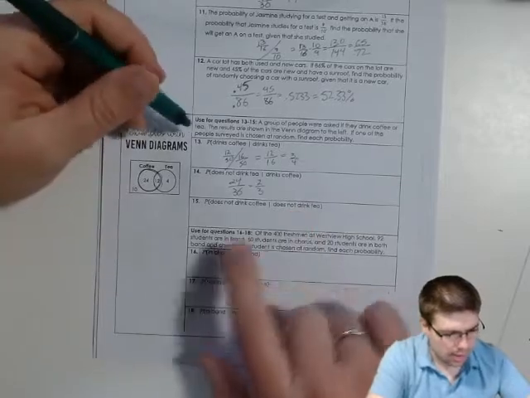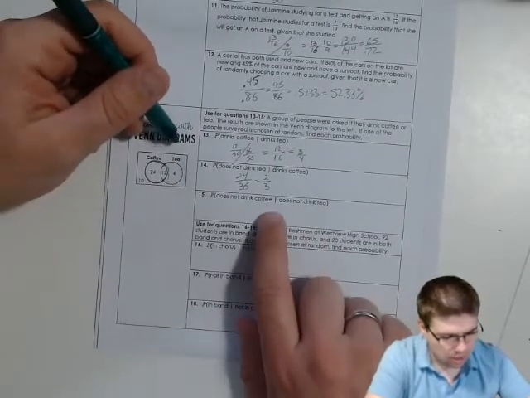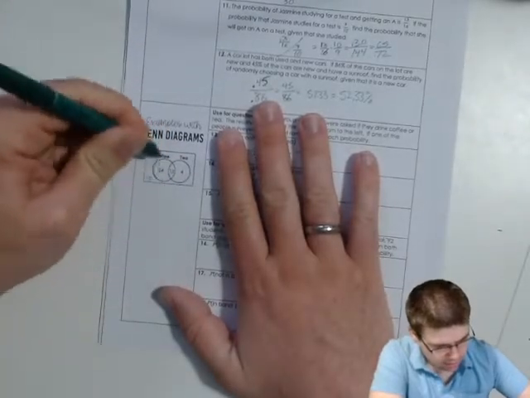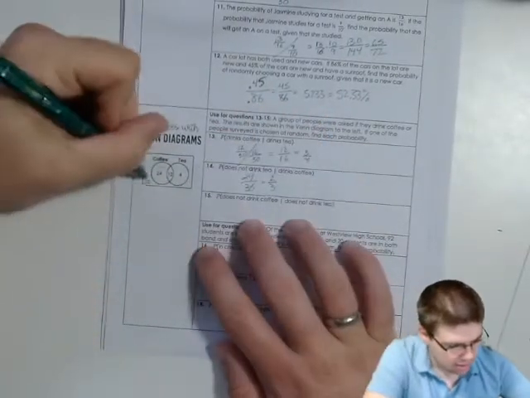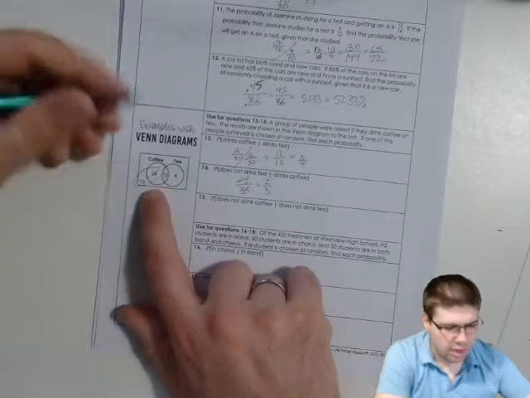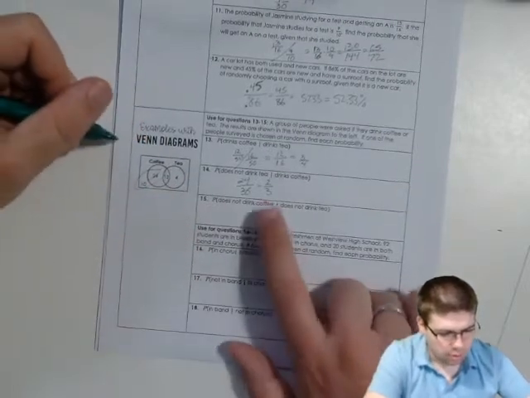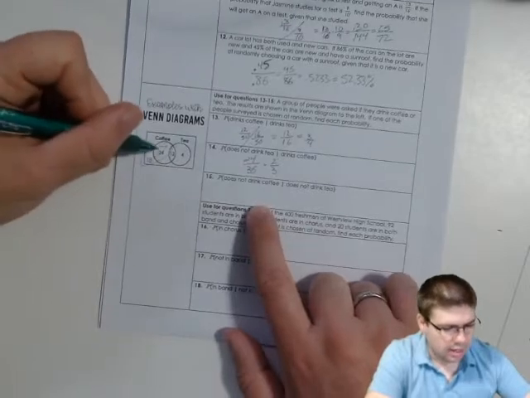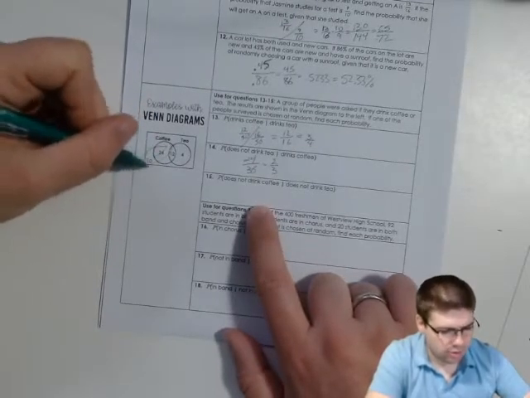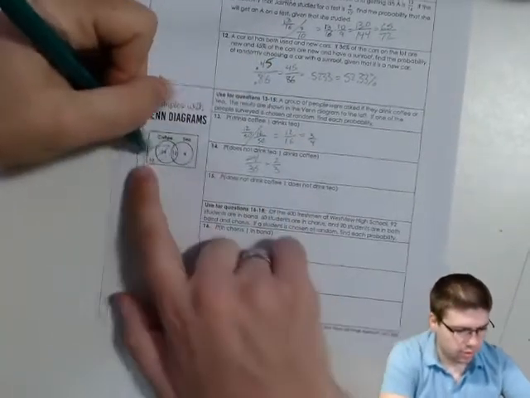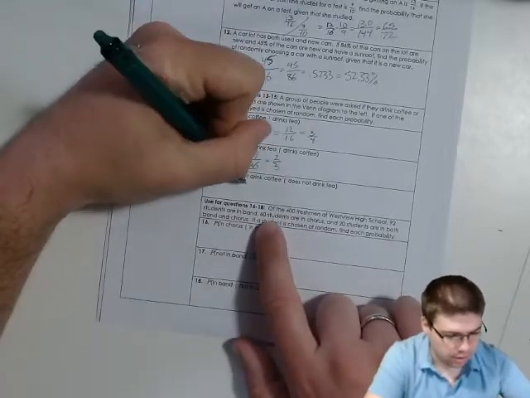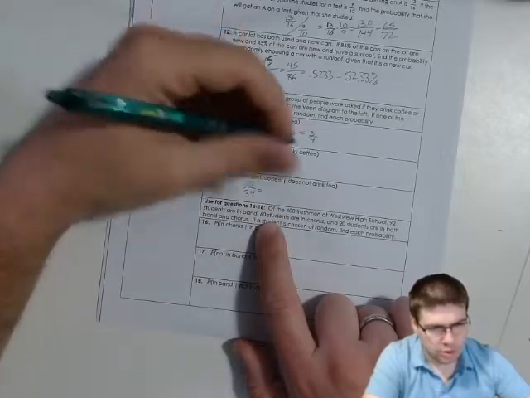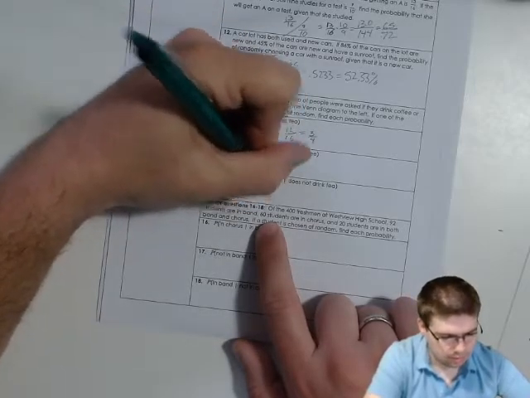Next one, probability they do not drink coffee given that they do not drink tea. So the non-tea drinkers, it's not as easy to see the space, but it is these folks out here. So out of those 34, what proportion do not drink coffee? Those would be the 10 out of those 34. So out of the 34 that don't drink tea, 10 don't drink coffee. So 10 out of 34, which will reduce to 5/17.